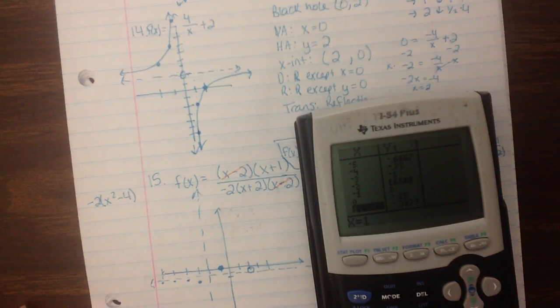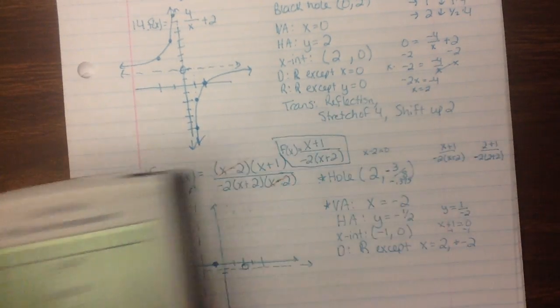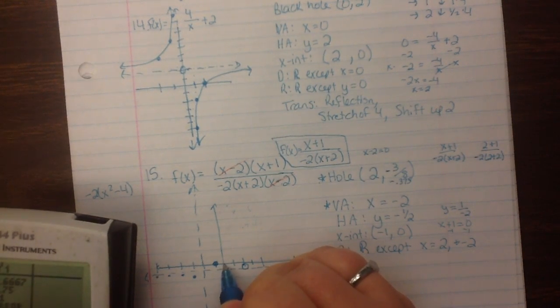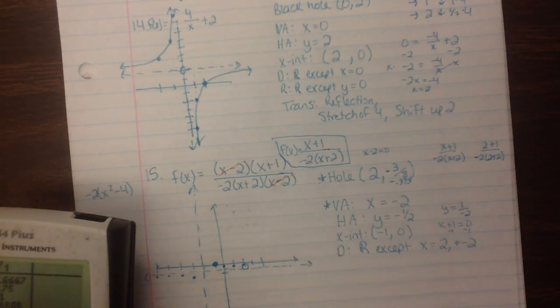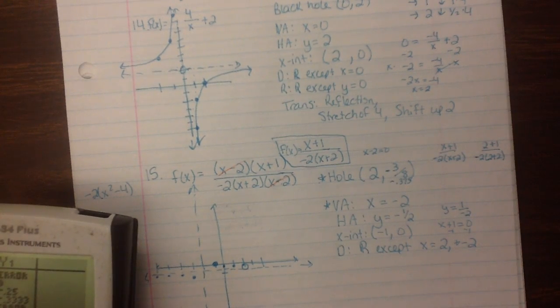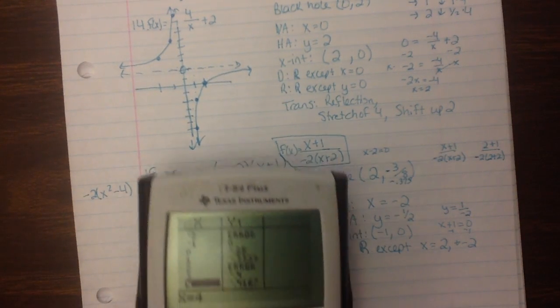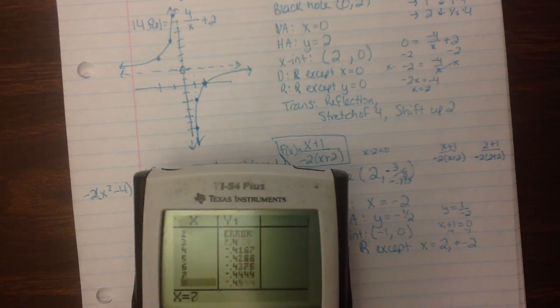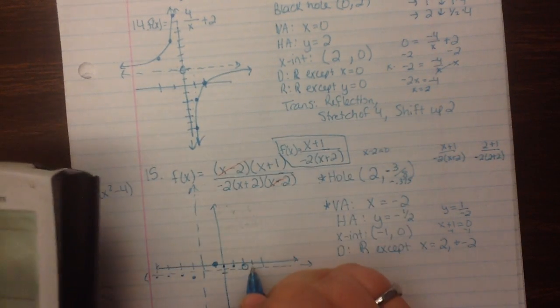So what that is telling me is that I need to do some more investigating. Okay, let's look at this side then. I'm guessing this side is going to connect and then zoom down, but I need to double check. So on this side I have 0 is at negative 0.25, 1 is at negative 0.3, 2 it says error because I have a hole, and negative 2 it says error because I have a vertical asymptote. Okay, these are all just really close to here.